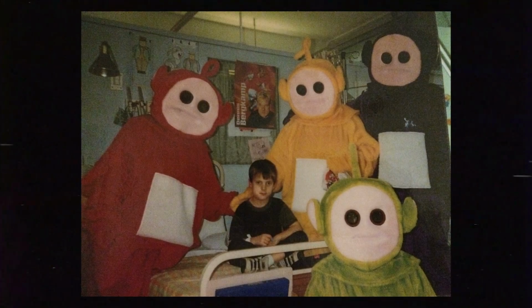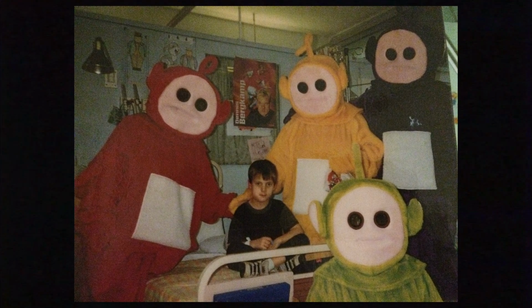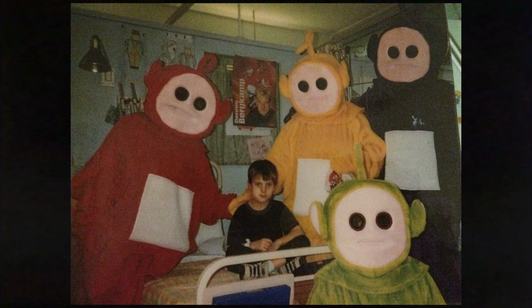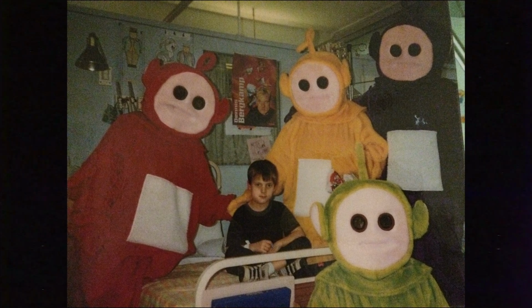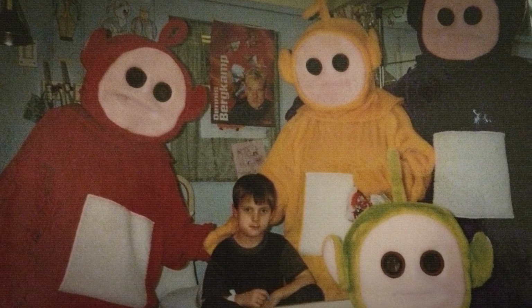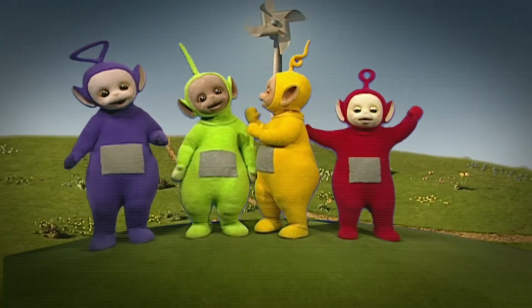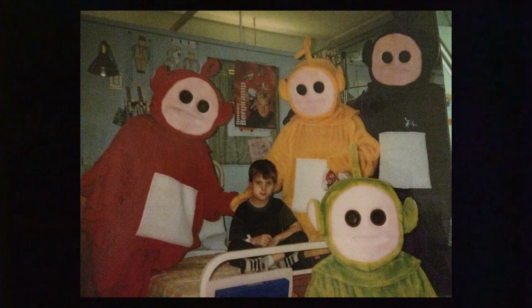Since the photo was taken in a hospital, it's easy to assume that the actors dressed as Teletubbies were just trying to cheer up the children, including the one sitting on the bed in the center of the image. The quality of the photo and the fact that the Teletubbies were popular in the late 90s and early 2000s may suggest that it was probably taken somewhere around that time. As you can see, to some extent, there is no mystery at all here.